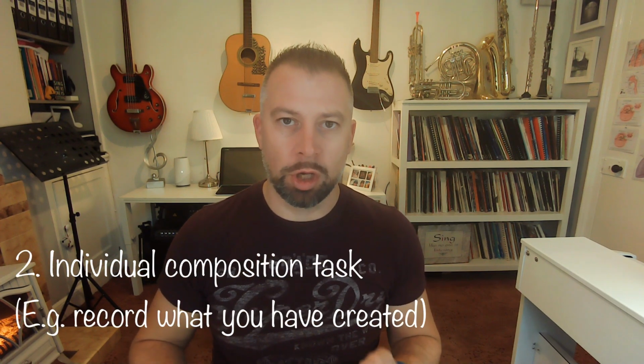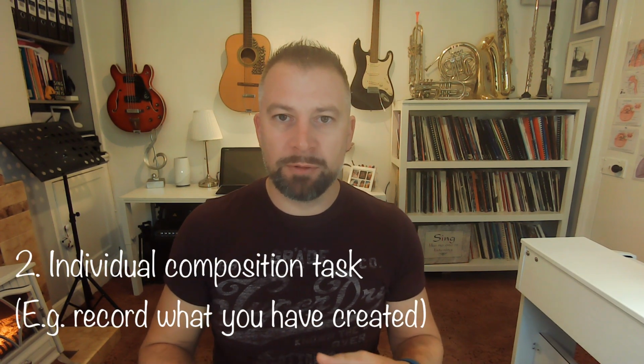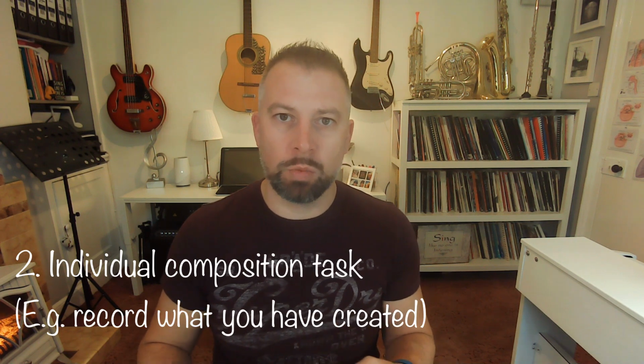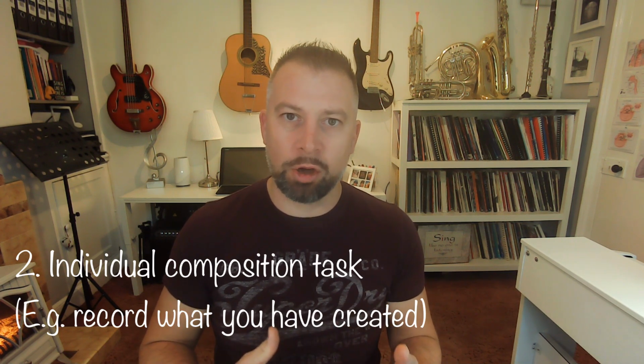So example 2 is about composition. And in this example, your pupil or student works on paper, maybe following a graphic score or some notation work that you've set up. They create their composition on paper, and then they live share it back to you and perform it via the webcam and record that way.